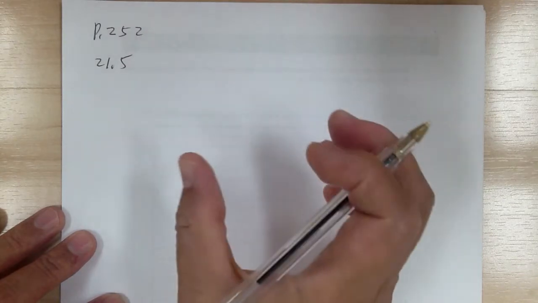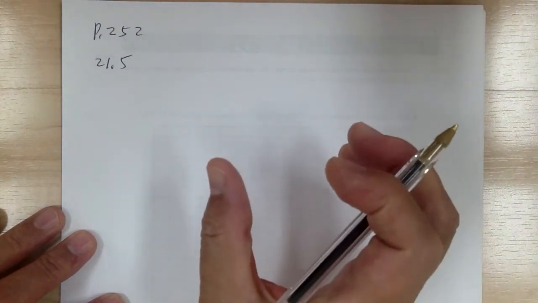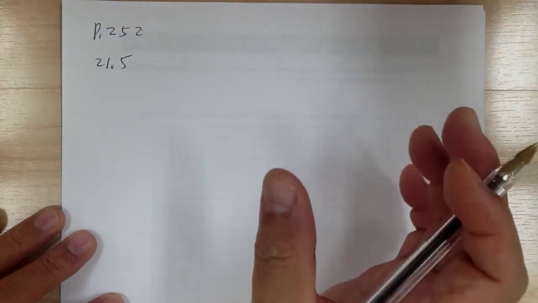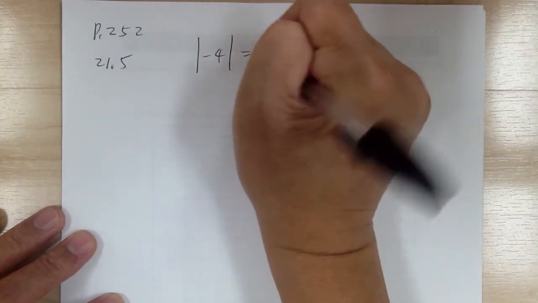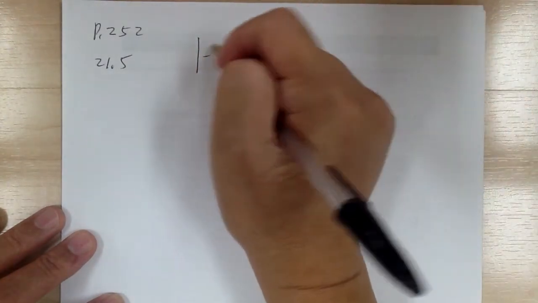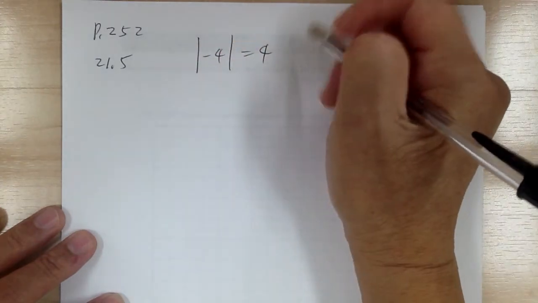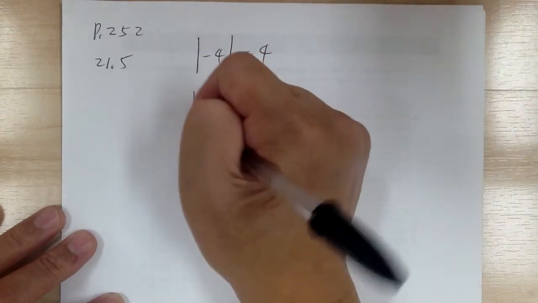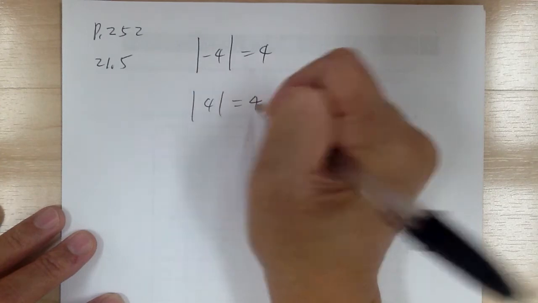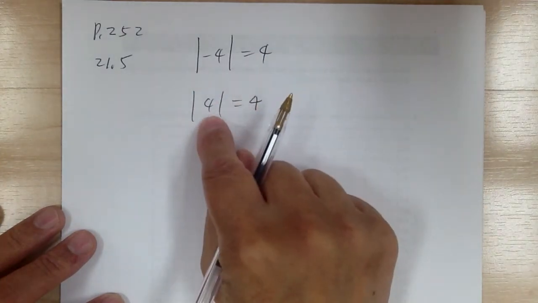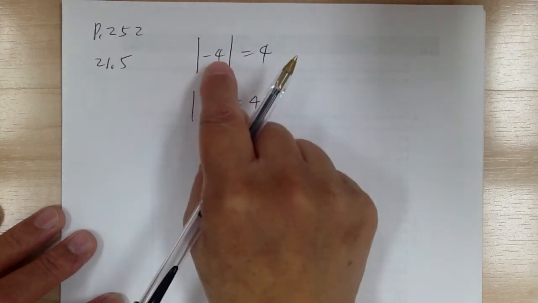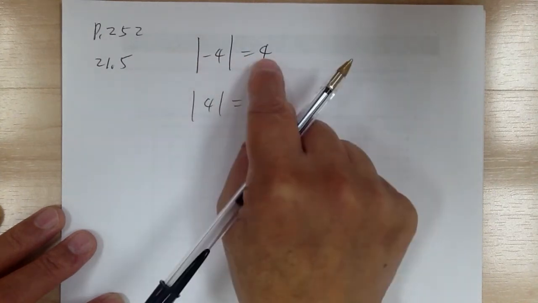absolute value means the distance of two numbers. And you always want to make it positive. For example, the absolute value of -4 will equal 4. Okay, so whatever is inside, you're going to make it positive. And if it's a positive number, it would stay the same. So you can see that if the inside is positive, it will stay the same.